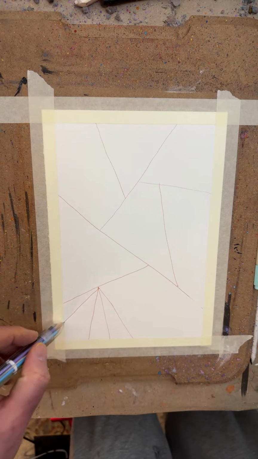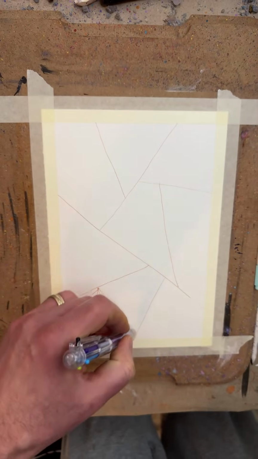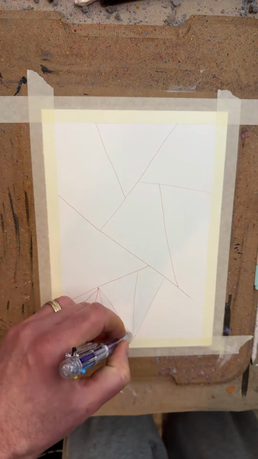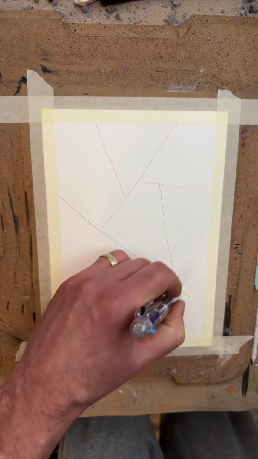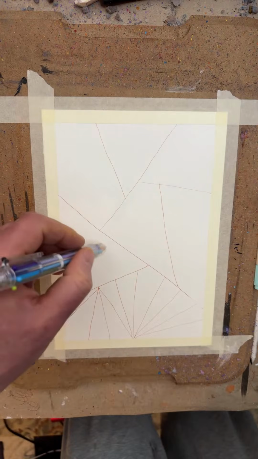We're going to do radiating lines from each of those points, and maybe we'll do it from opposite ends. And these do not need to be perfect. This is going to get almost completely covered.